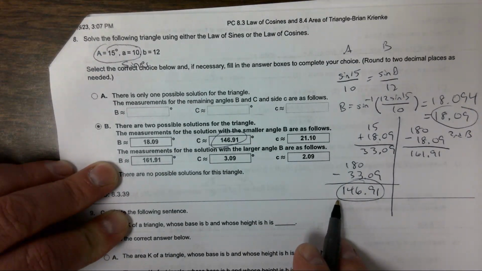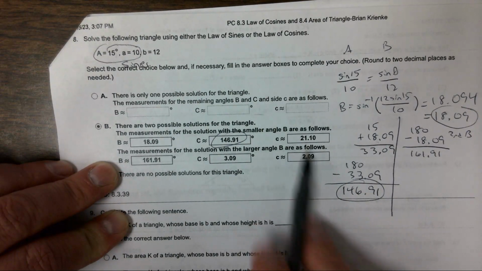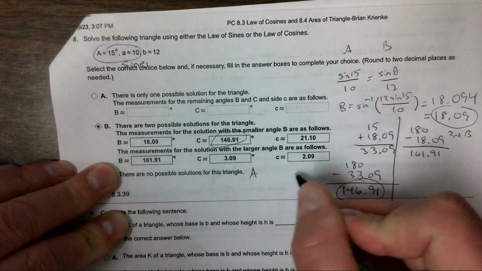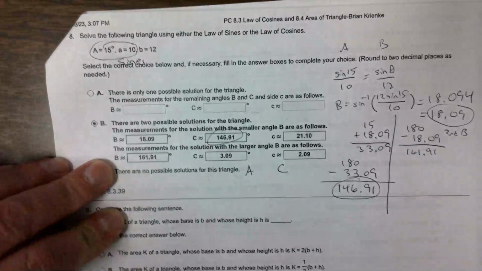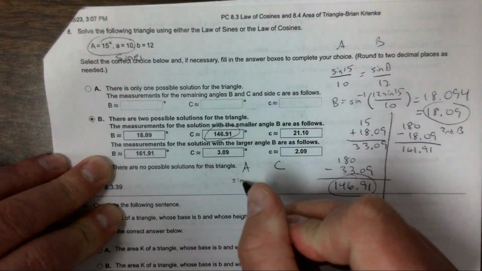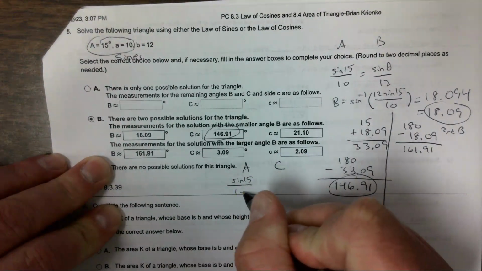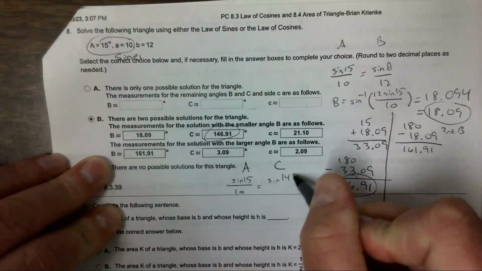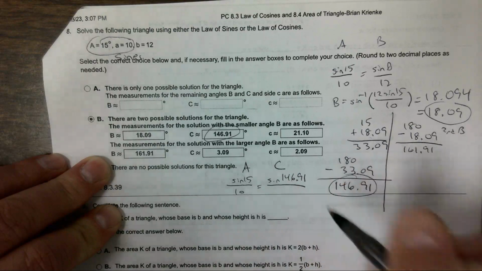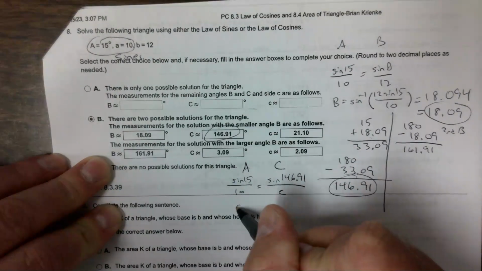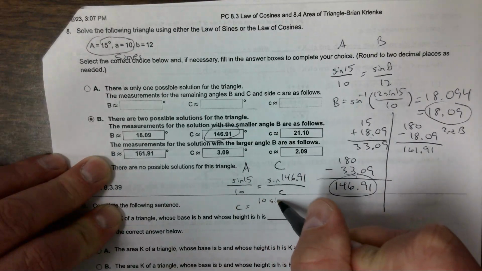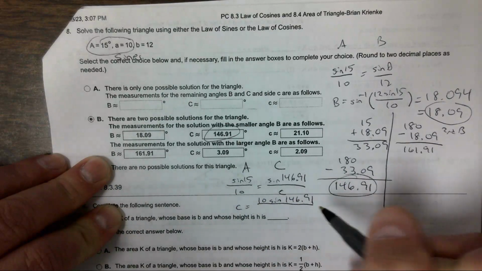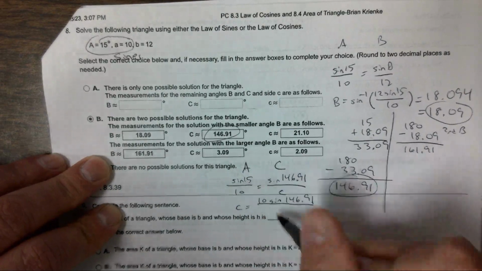Now we also need C, and so we can do our law of sines again with the A information and the C information. So we have sine 15 over 10 equals sine 146.91 over C. So C is 10 sine 146.91 all over sine 15.